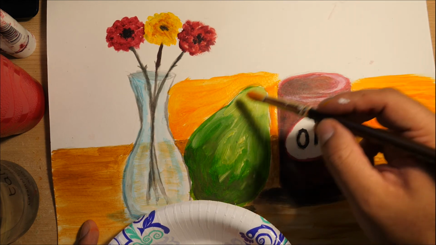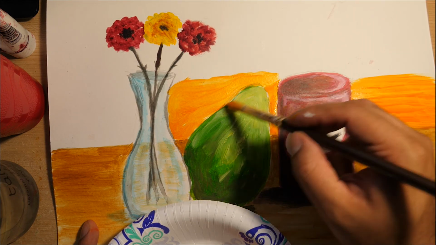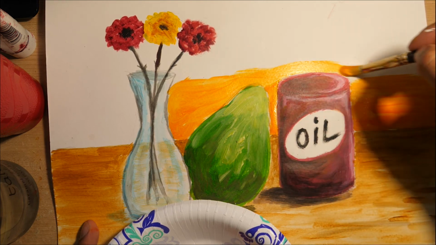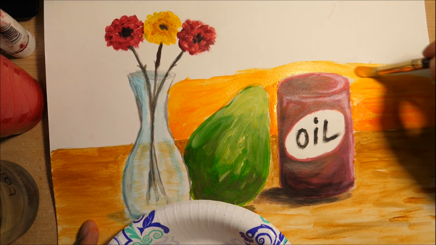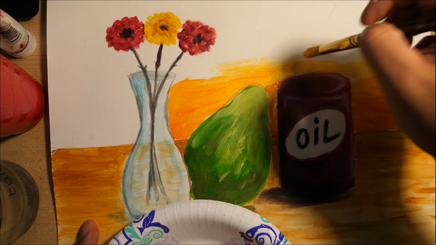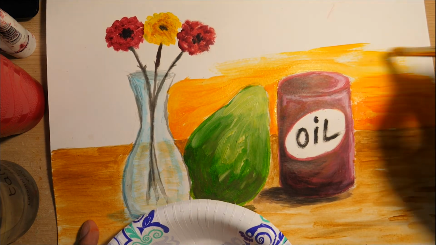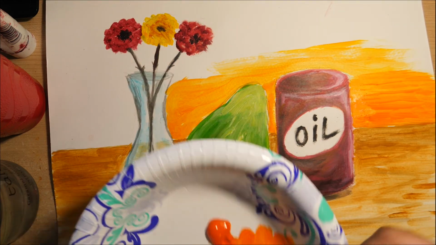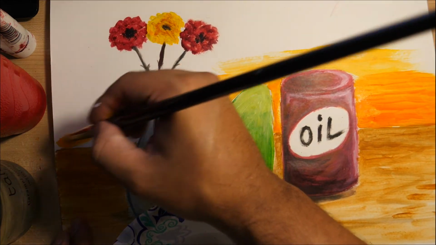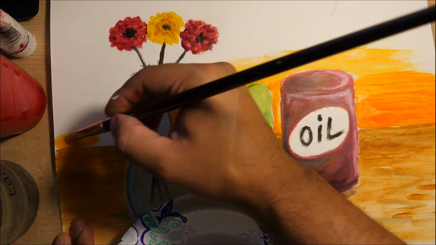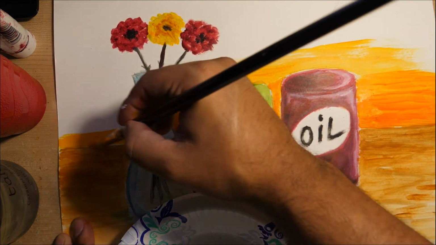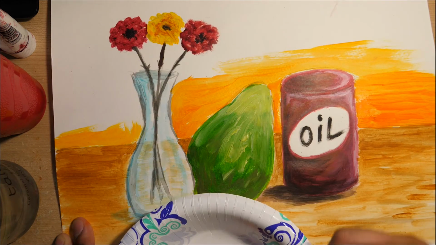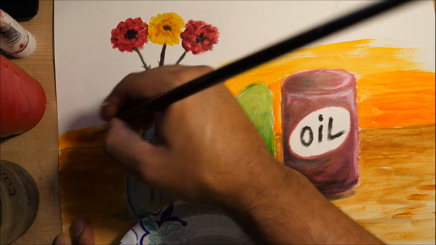Maybe I can fix this avocado later, right there, but since I'm doing a demo, I want to get this over with so you guys can go and do your thing. All right, it's looking good here. Okay, we got that covered up. Let's go from here. At the edge of this wall where it meets the table, let's go a little bit darker. There we go.